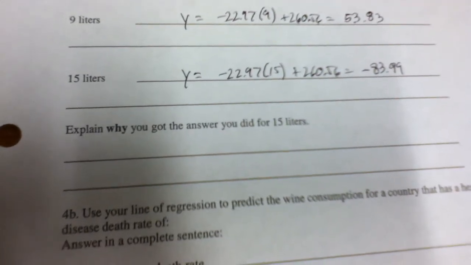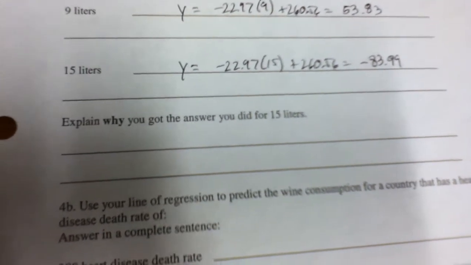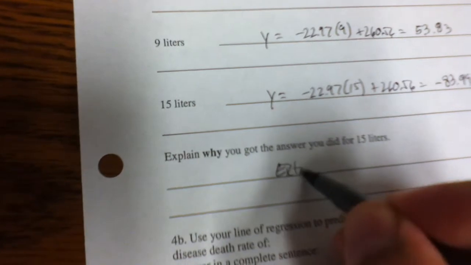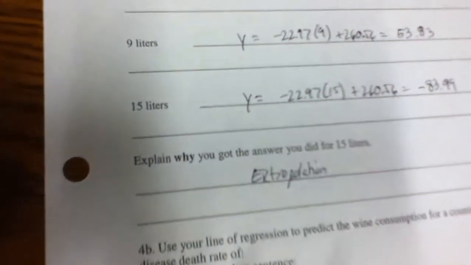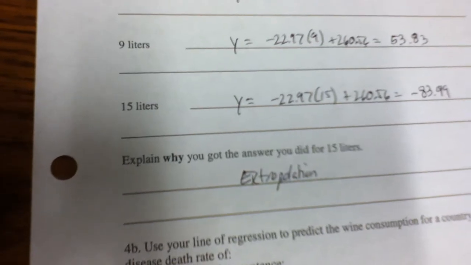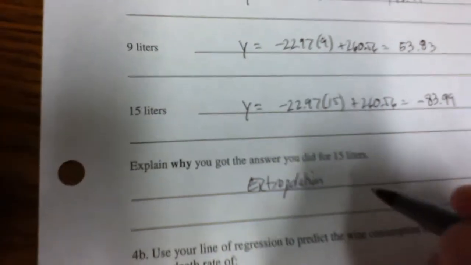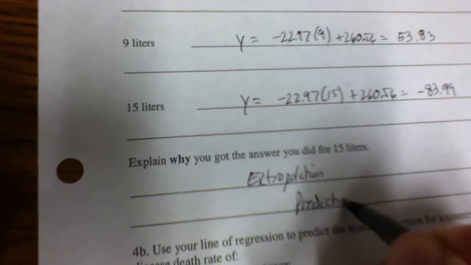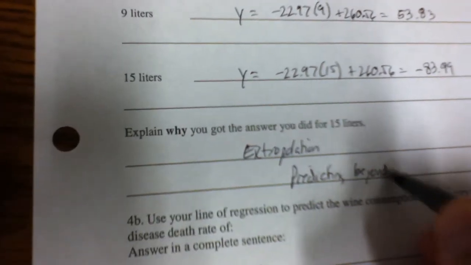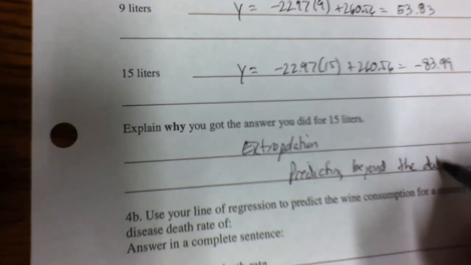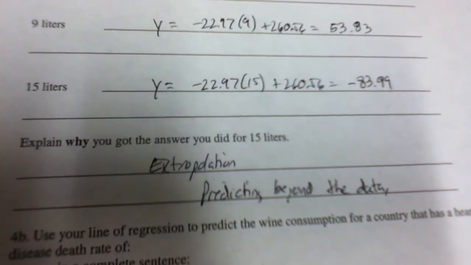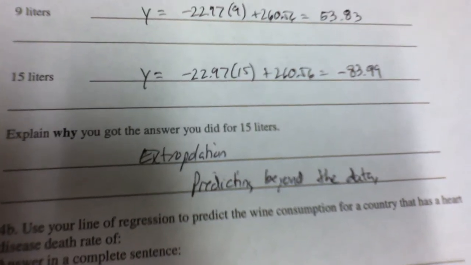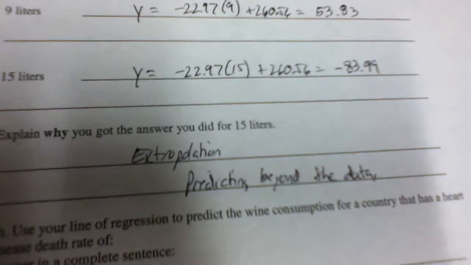And that leads us to our next question. Explain why you got the answer you did for 15 liters. You can't have negative 83.99 deaths. That is called extrapolation, and it's not really because it's negative. That is just a good sign that there's an issue going on. Extrapolation means we're predicting beyond the data, and when you predict beyond the data, the results are more likely to be unreliable.